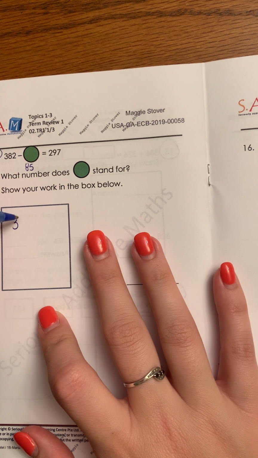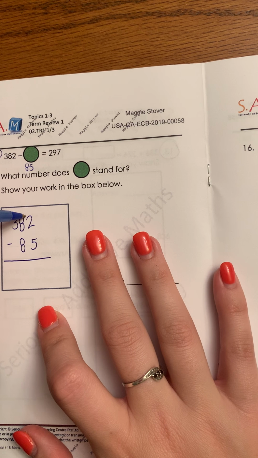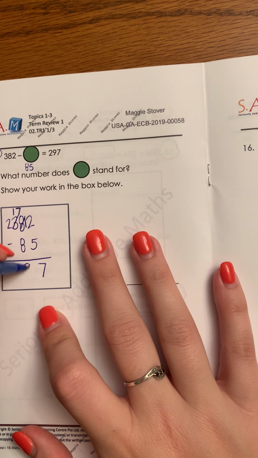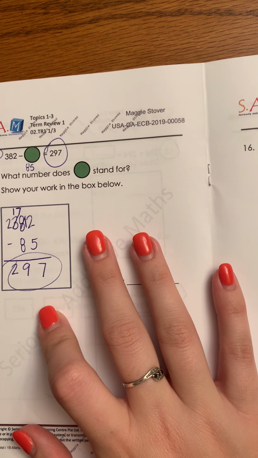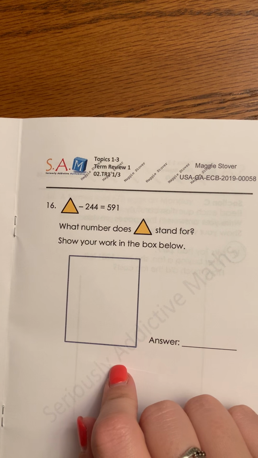So let's do 382, just to double check ourselves, minus 85, okay? Can't take 5 from 2. Turn this into a 7, 12. This would be 7, 2, 9, 297. We're correct. Okay, so same thing over here.